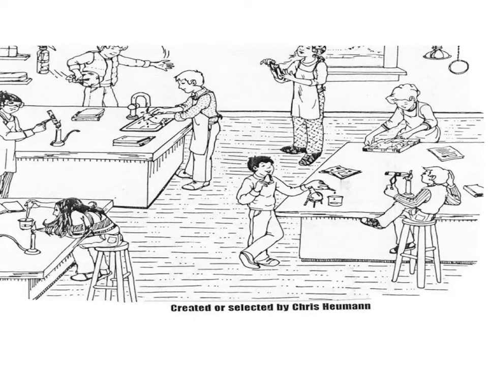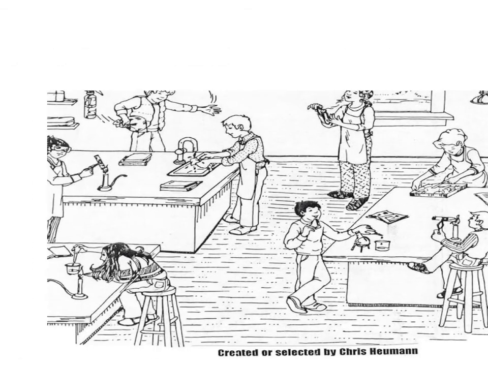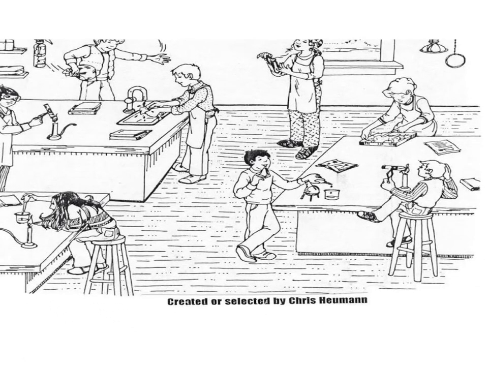So let's see if we can find some places where these students are not obeying the safety rules. So this young man right here is eating in the laboratory. That's a big violation of safety rules. You should never eat or drink in the laboratory. This young woman has long hair that's not pulled back. She's working with a Bunsen burner. Very dangerous.